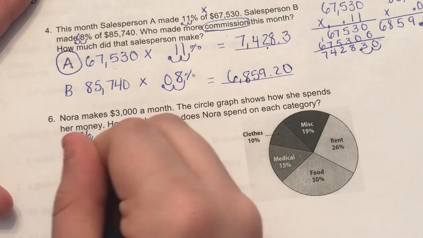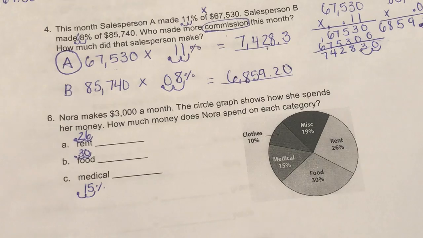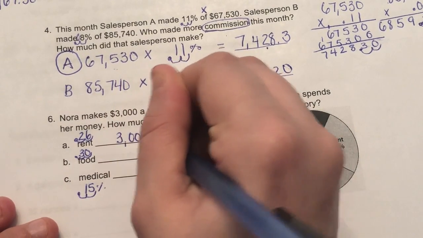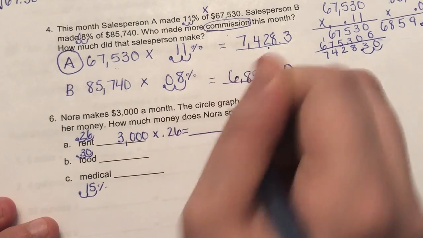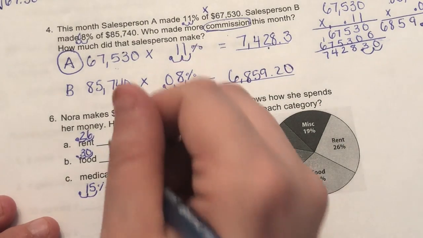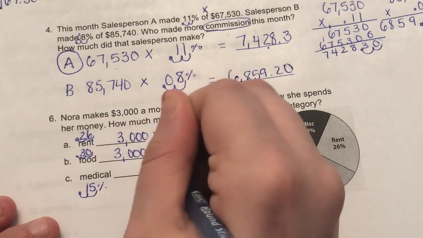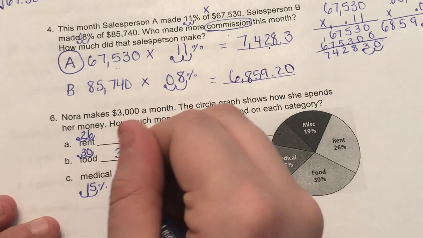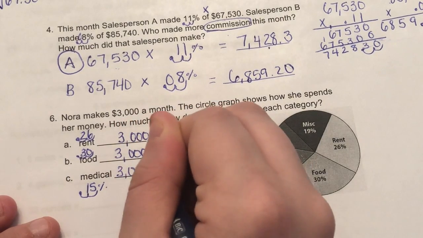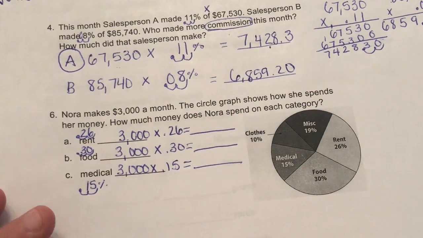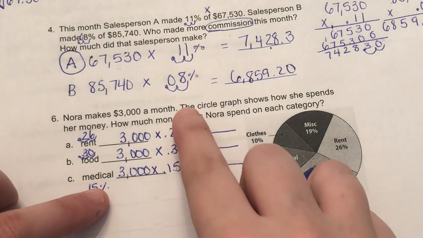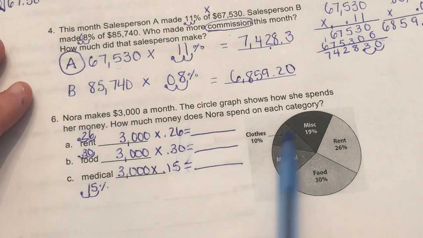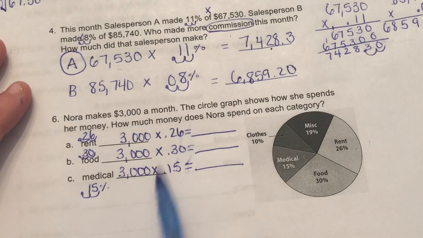So I'm just looking at the circle graph. To find how much she spends on rent, you're just going to multiply 3,000 times 0.26, and that's going to get you the total amount. Then you would do 3,000 times 0.30, and that's going to get the total amount for food. Then you would multiply 3,000 times 0.15, and that's going to get the amount for medical. If you do not change these percents to decimals, your answer is going to be way larger than 3,000. So you need to remember to always change your percent to a decimal before you multiply.